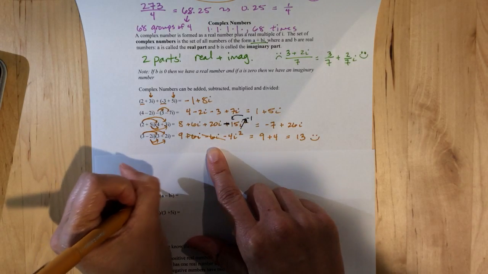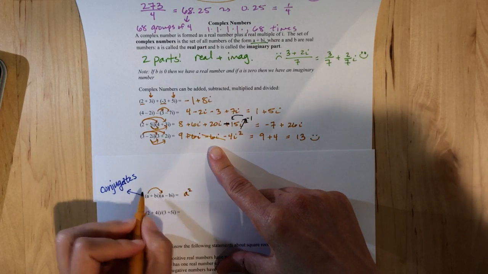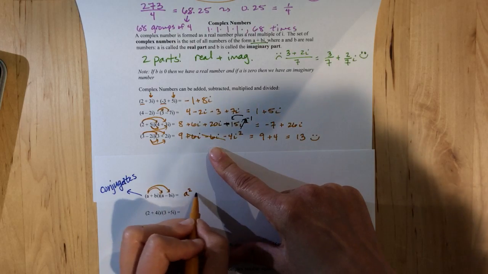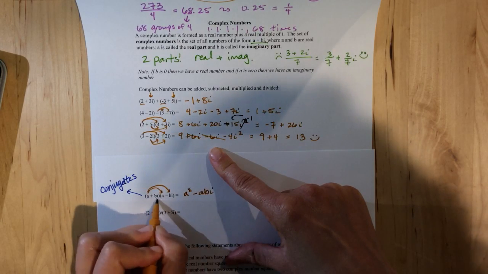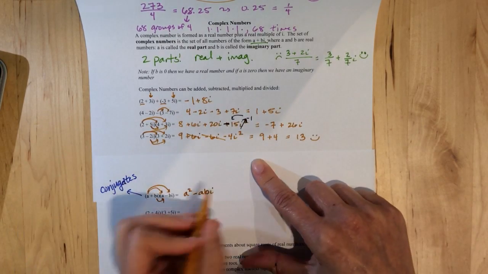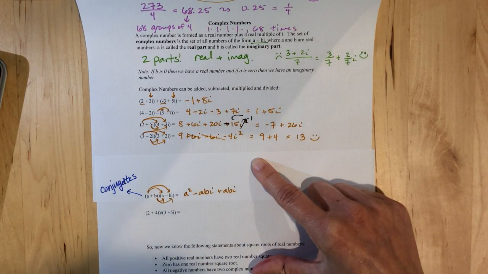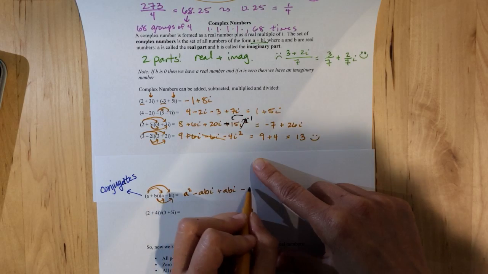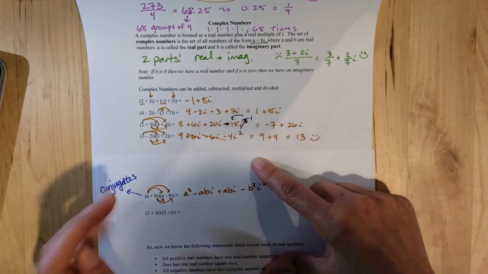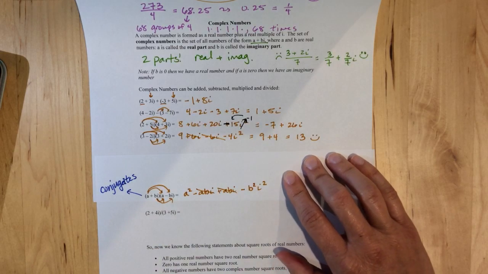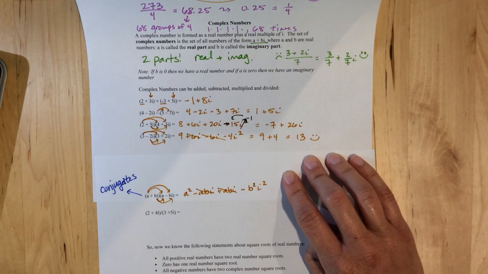Here, a times a is a squared. A times negative bi is negative abi. Bi times a is plus abi. And now bi times negative bi is minus b squared i squared. So notice here, like I said, these two terms cancel out every single time.